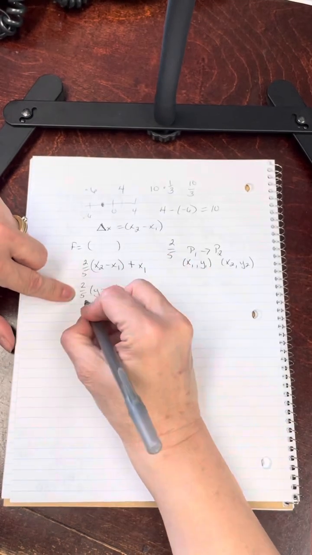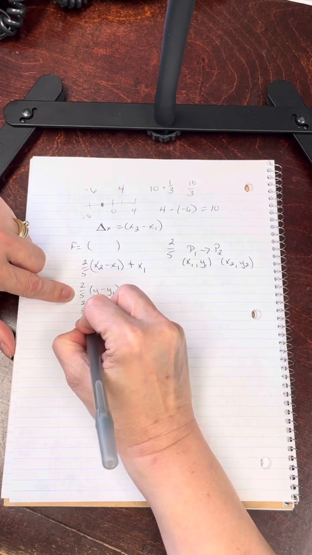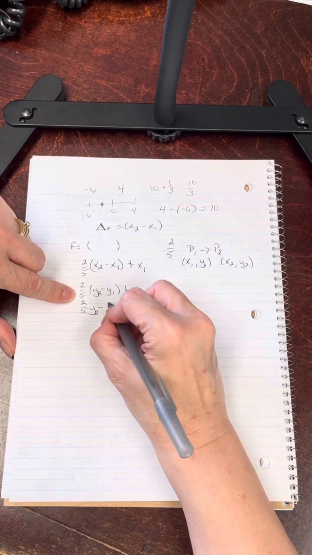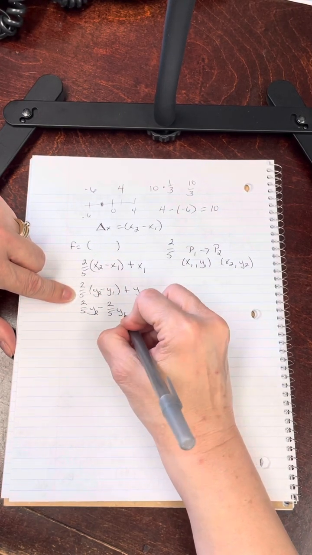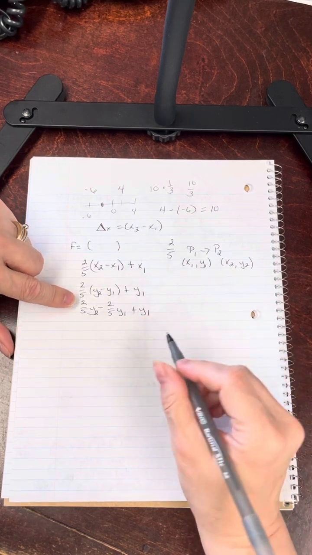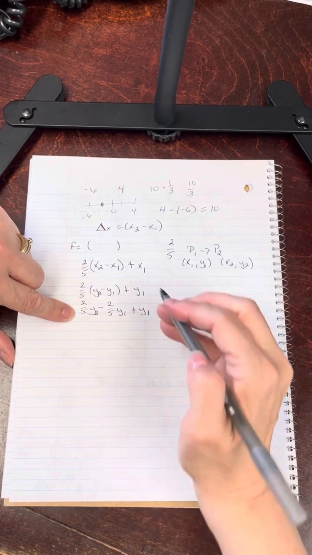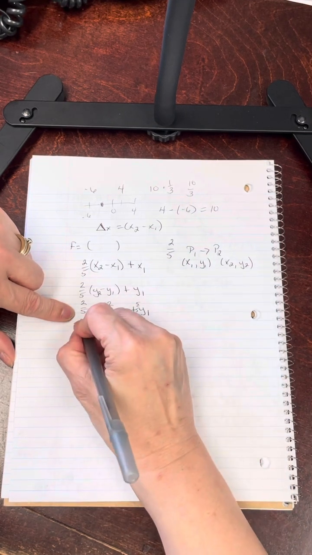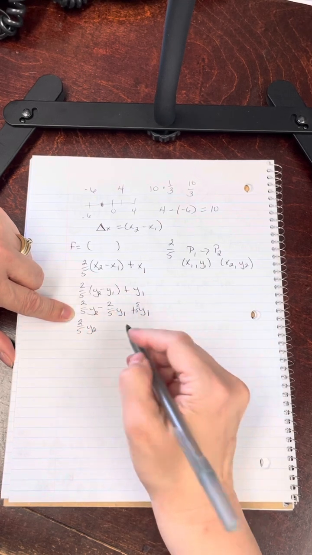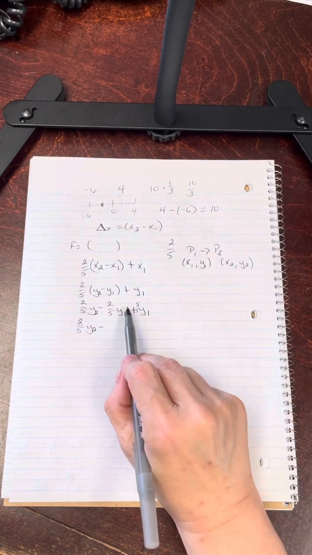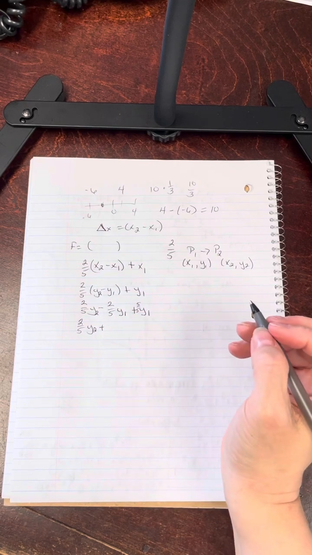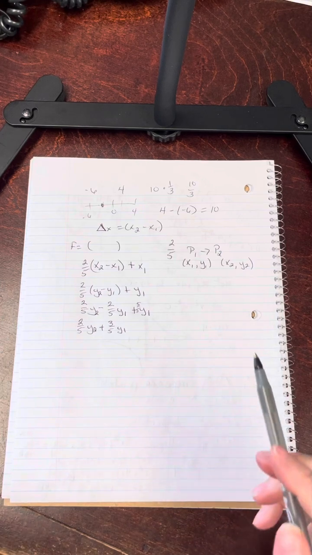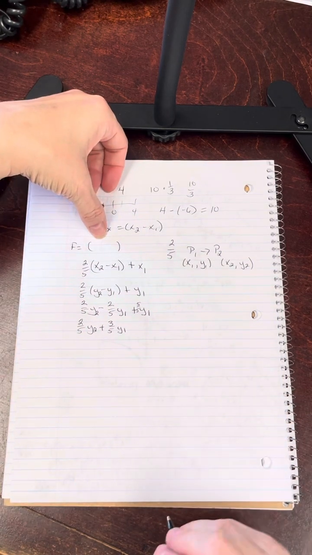Let me do this one since I've run out of space here. So 2/5 y2 minus 2/5 y1 plus y1, so that's distributed. These are like terms, so this implies a 1, and since I need to add it, I need a common denominator of 5/5. So this one remains 2/5 y2, minus -2 plus 5, that changes now to positive 3/5 y1.